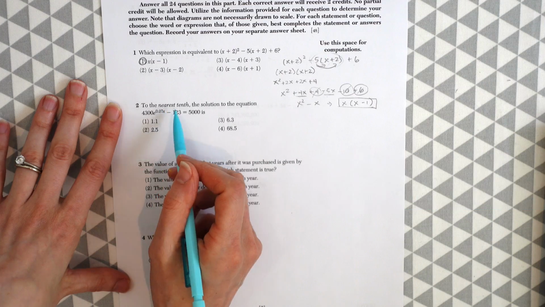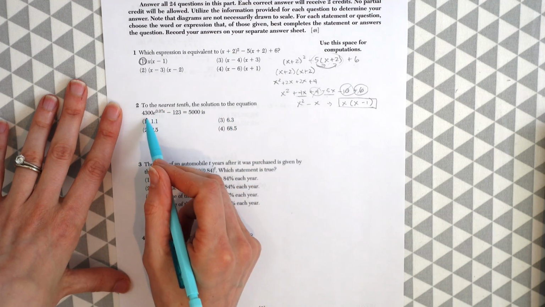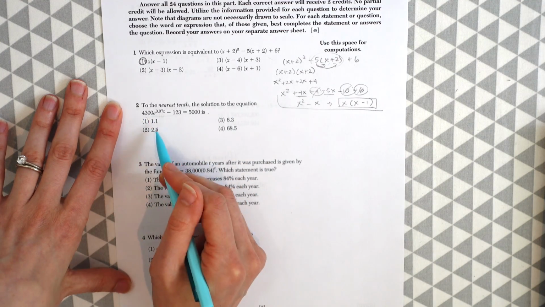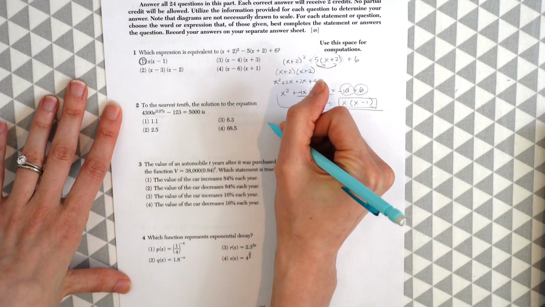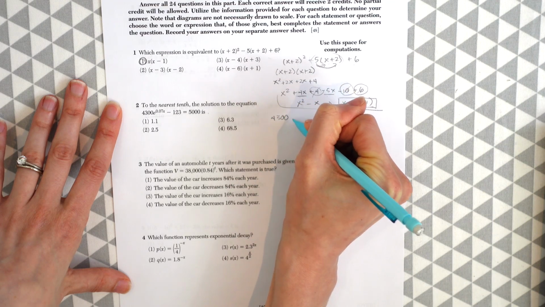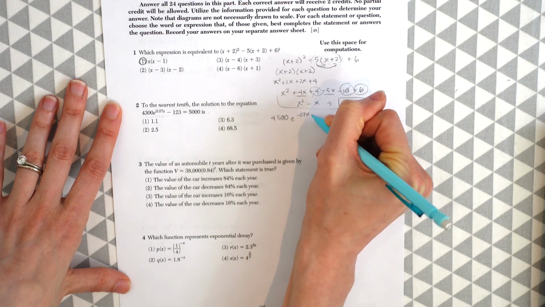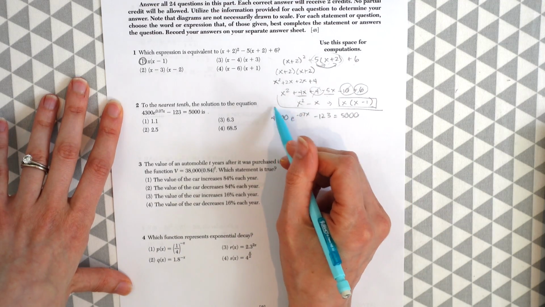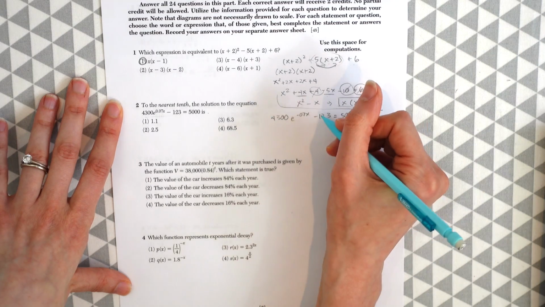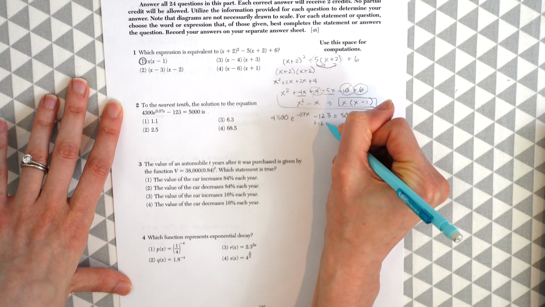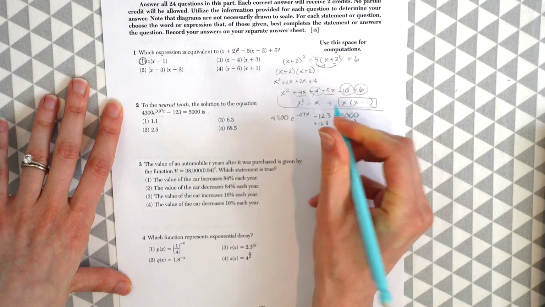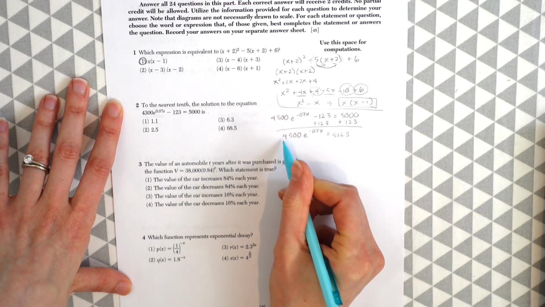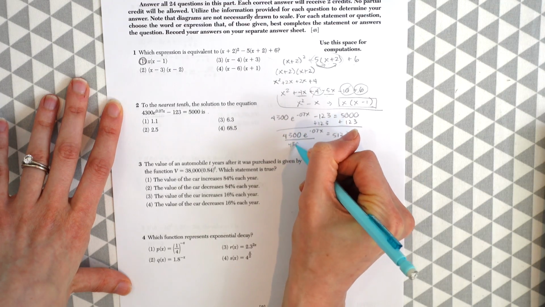Question number 2. To the nearest tenth, the solution to the equation is. So we need to do some algebra and find the answer to this question here. So I'm just going to rewrite it on the side. And then just treating this like a normal algebraic equation, we're going to add 123 to both sides. We could divide out this 4,300.